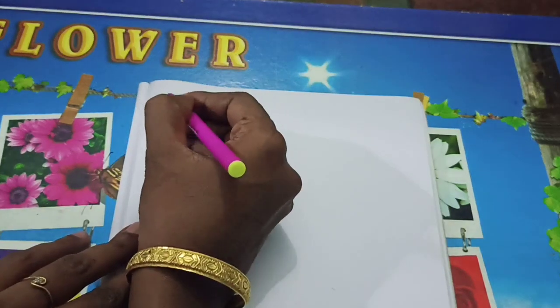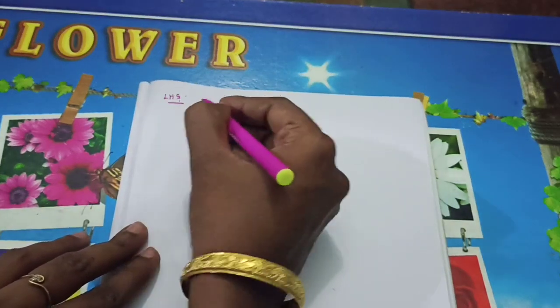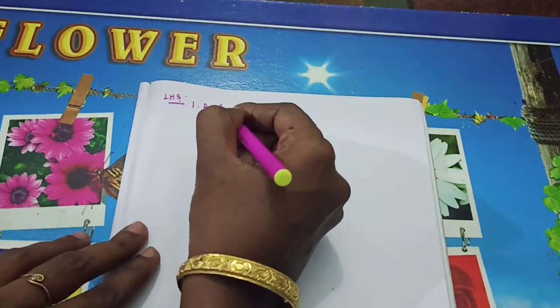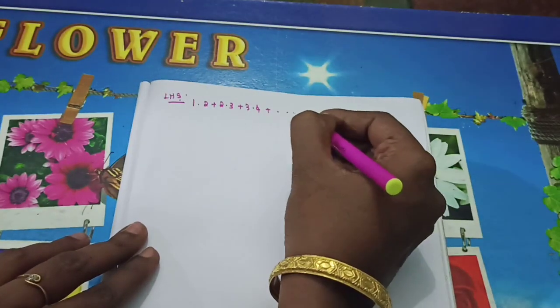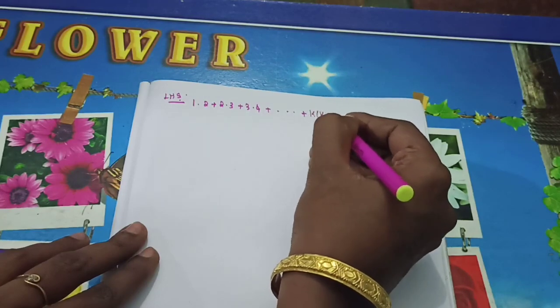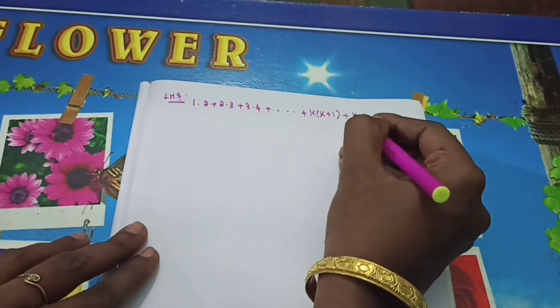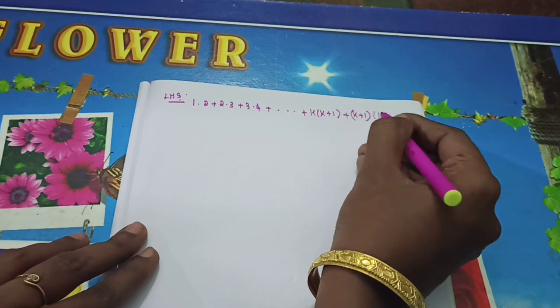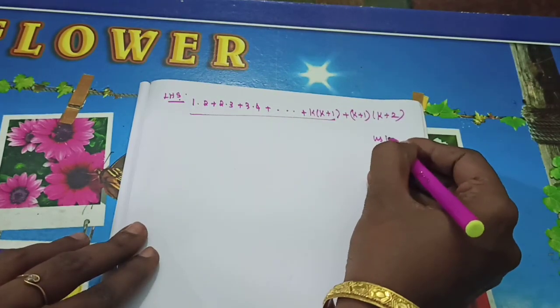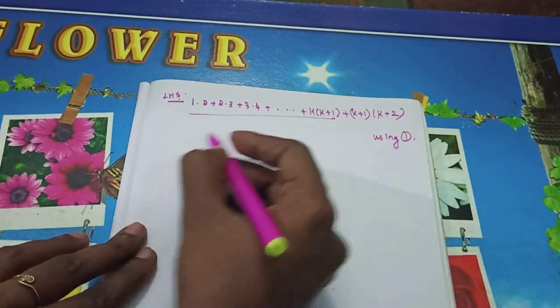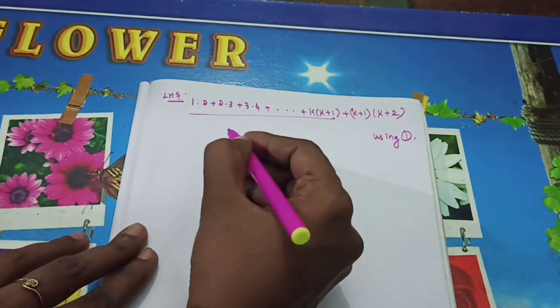Now take down the LHS here. What's the LHS? 1 into 2 plus 2 into 3 plus 3 into 4 plus etc. plus k into k plus 1 plus k plus 1 into k plus 2. Okay. So using equation 1 from here to here, you can substitute one value. What's the value we will substitute?